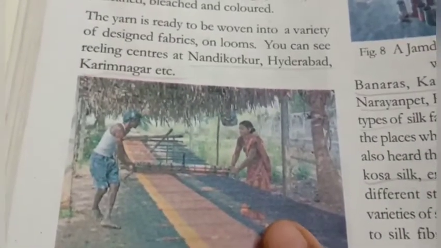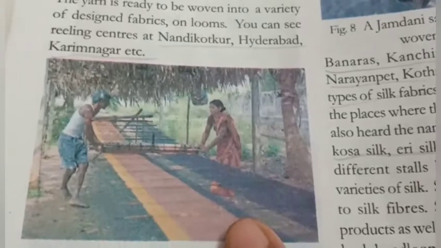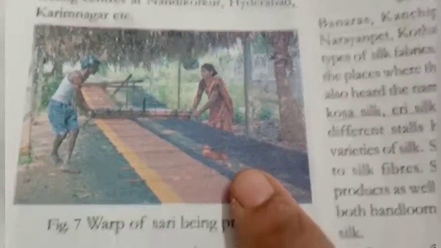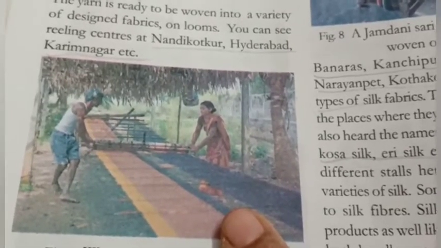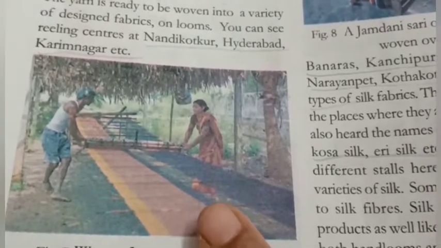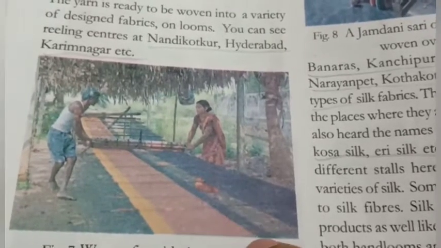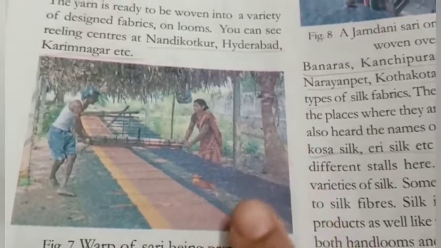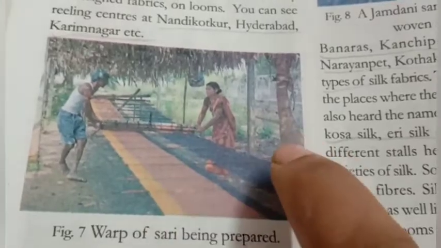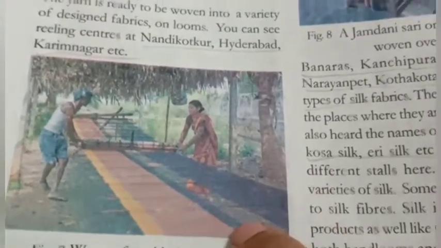And next, as I told you, have you observed this any time, children? The two people here are weaving. Mostly in our areas we don't see it, but I have seen in my village this weaving process done by two people, having the horizontal thread lines and the vertical thread lines. They weave a sari. See here, they are weaving a sari. These two people use only their hands.